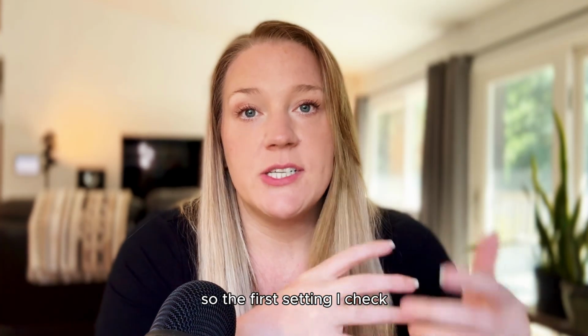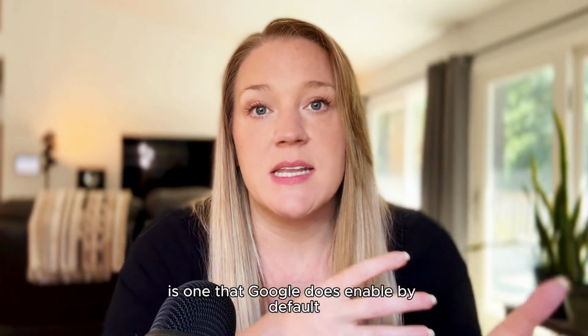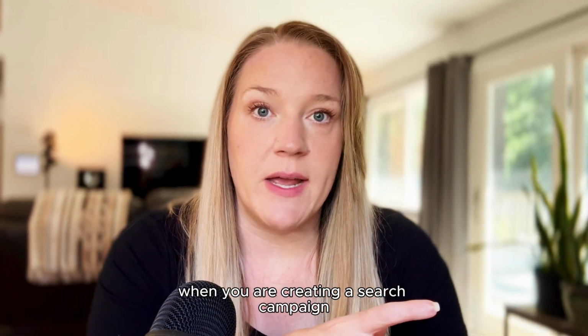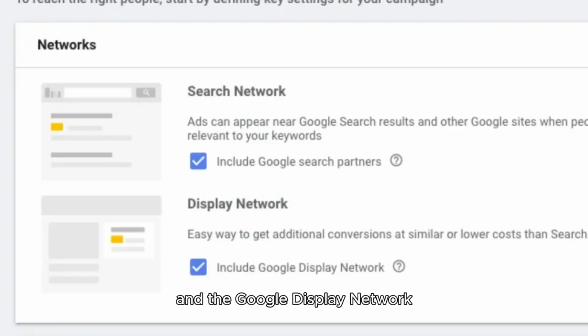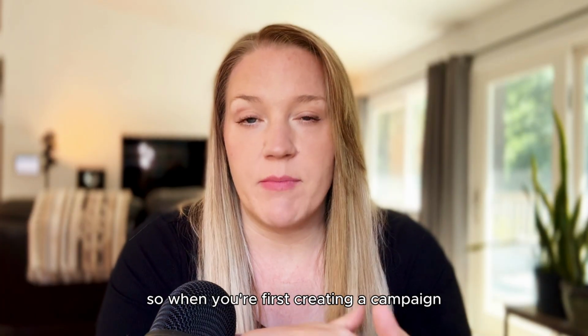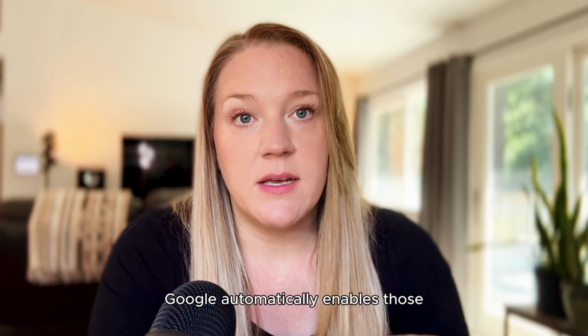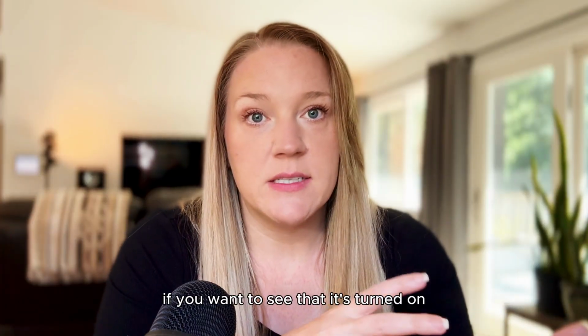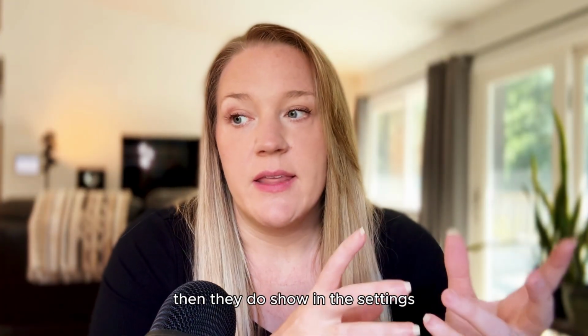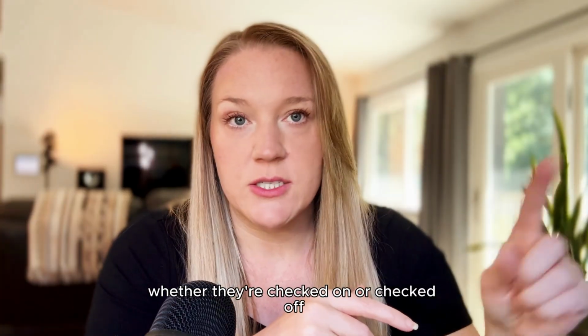So the first setting I check is one that Google does enable by default when you are creating a search campaign. So the Google Search Partners and the Google Display Network. When you're first creating a campaign, Google automatically enables those. Or if you're already running a campaign, if you go into your settings, if you want to see that it's turned on, then they do show in the settings whether they're checked on or checked off.